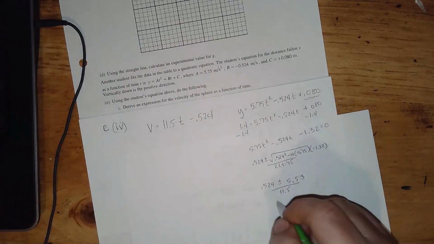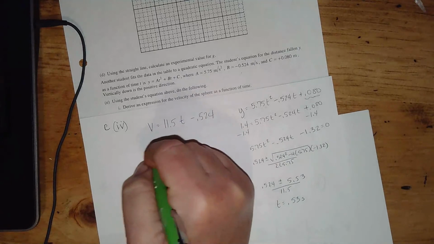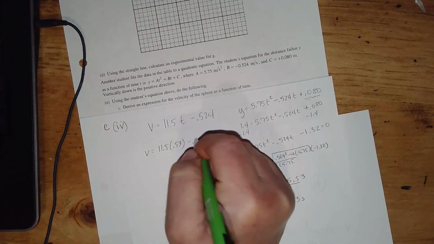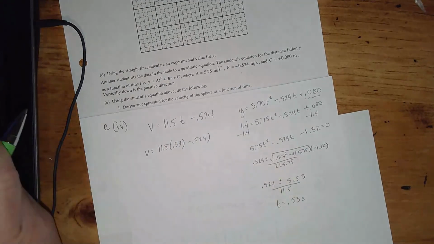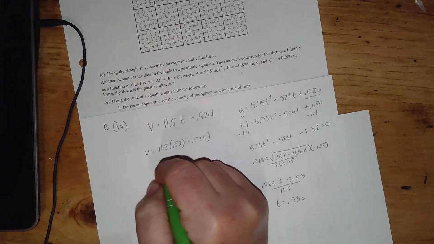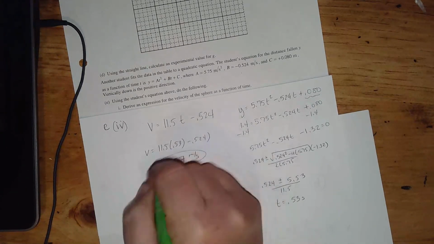And so I find the time that it takes to do this is 0.53 seconds. So I plug that in here. So 11.5 times 0.53 minus 0.524, and I get a velocity equal to 5.57 meters per second.